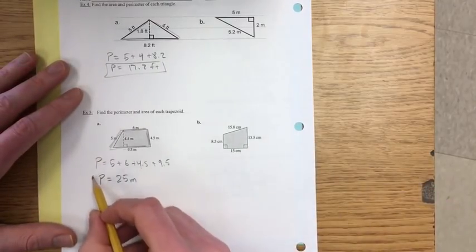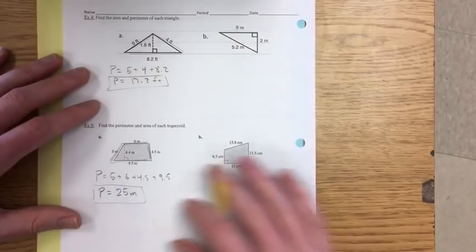Okay? So that's finding perimeter, and I skipped a couple. You can find those yourselves.